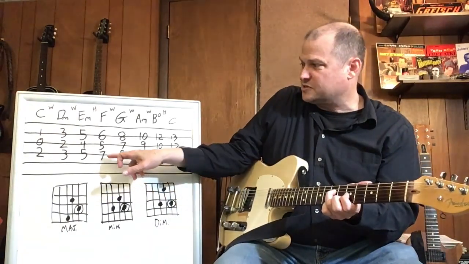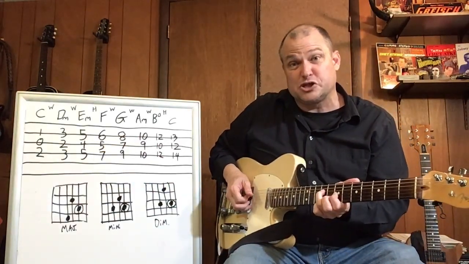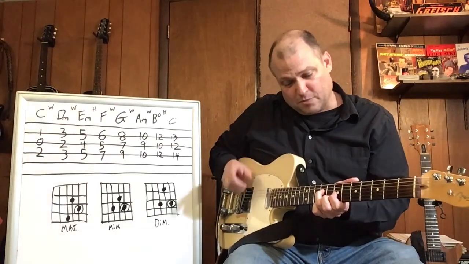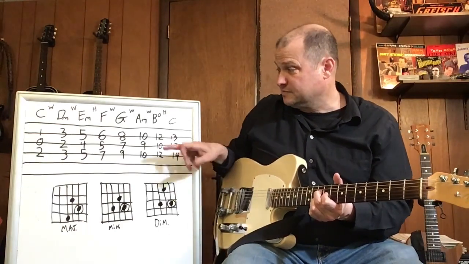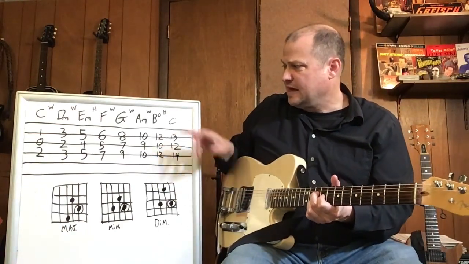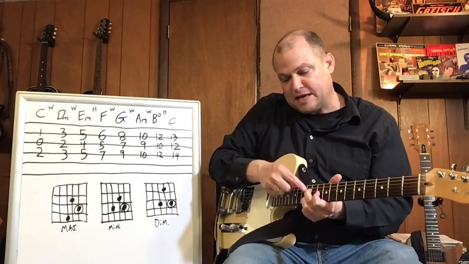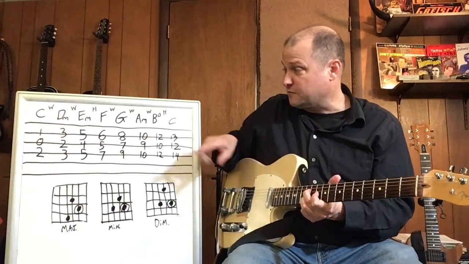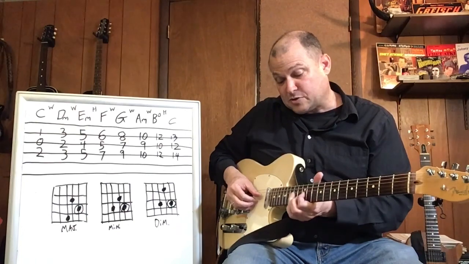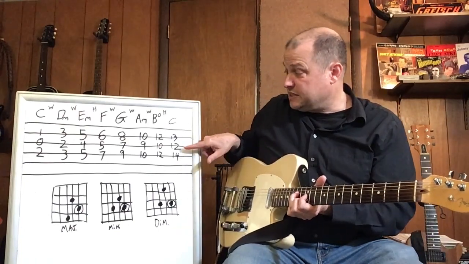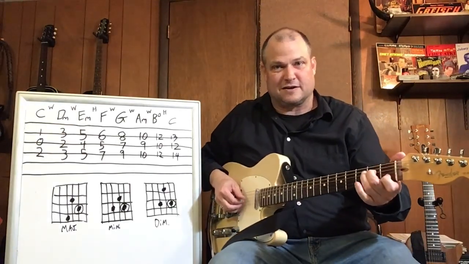F major, 7, 5, 6. And then up 2 frets, you get your G major. Go up one more chord tone, each note goes up a chord tone, you get A minor, 10, 9, 10. And then we get to our B diminished chord. B diminished is D, F, B, first inversion. Our root note is on the 2nd string. And then we get to our C chord, 14, 12, 13. Same shape that we played down here, an octave higher.